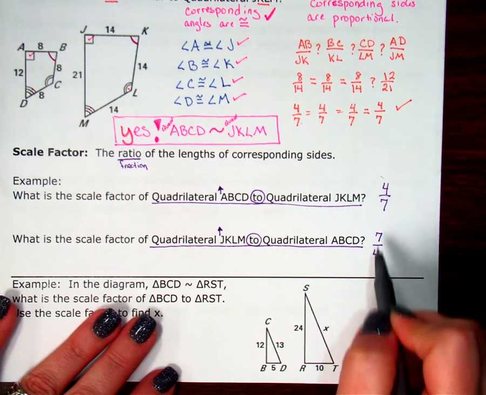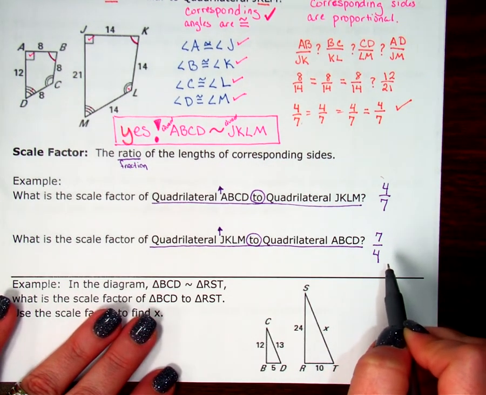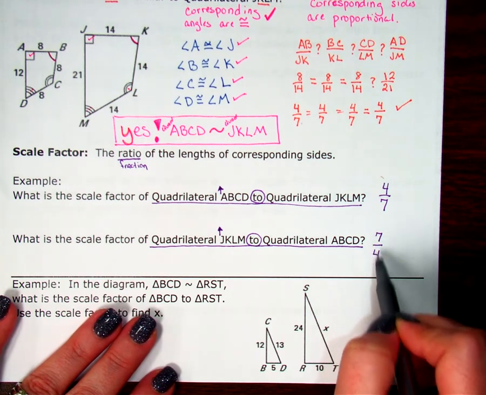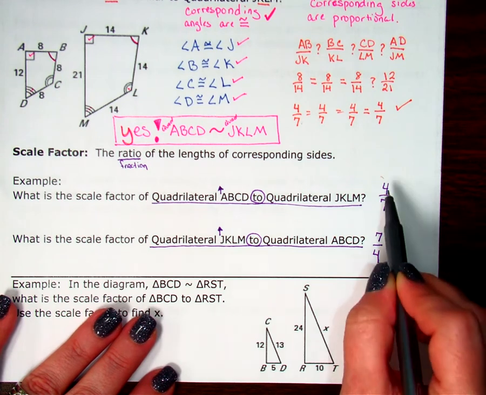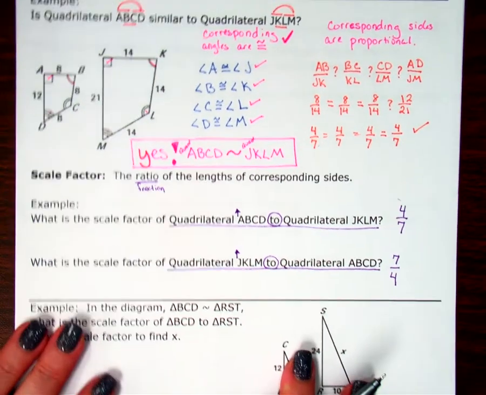And we leave it just like this because we want it to be a ratio, so we don't change it to a mixed number. I would never change this to 1 3/4. I'm going to leave it as 7/4. So again, we can read it as a ratio, 7/4 or 4/7.